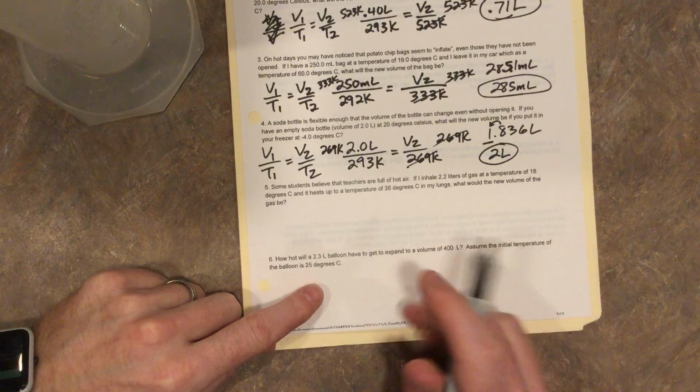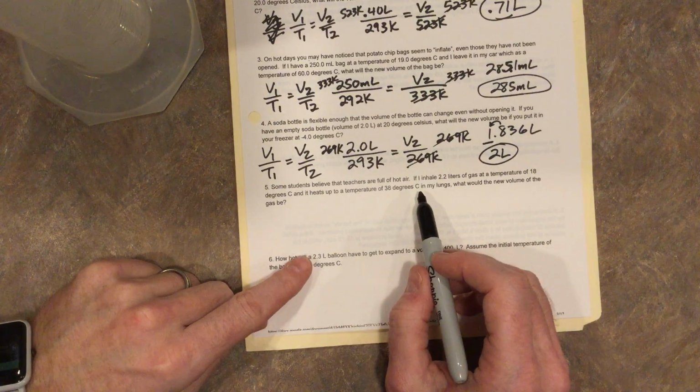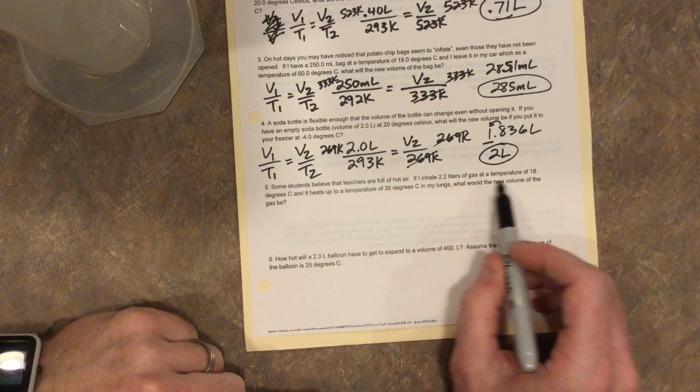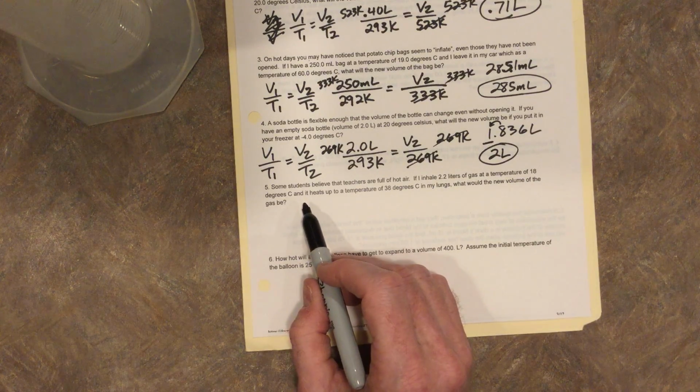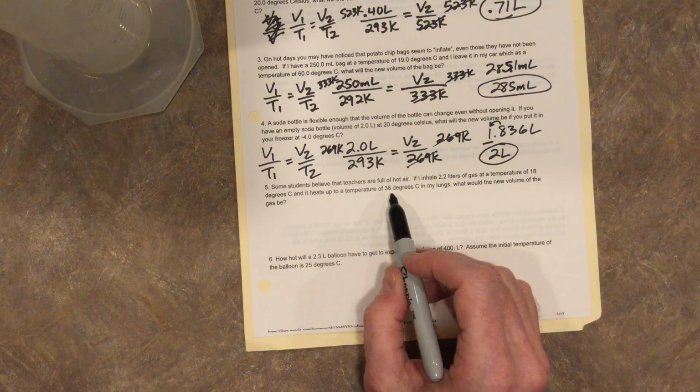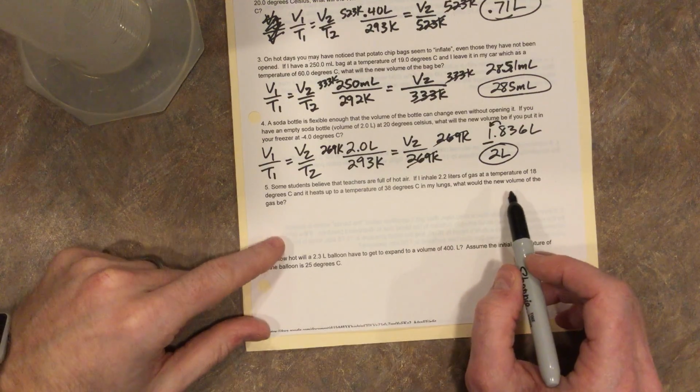Number 5. Some students believe teachers are full of hot air. You know I am. If I inhale 2.2 liters of gas at this temperature, 18 degrees, and I hold it in my lungs and it heats up to 38 degrees, what would the new volume of the gas be?